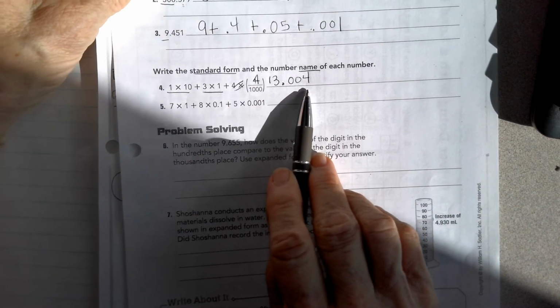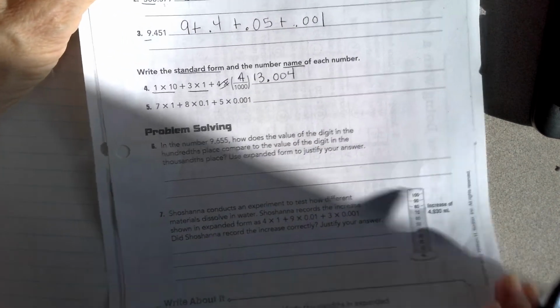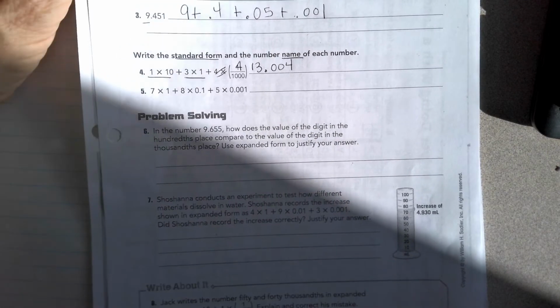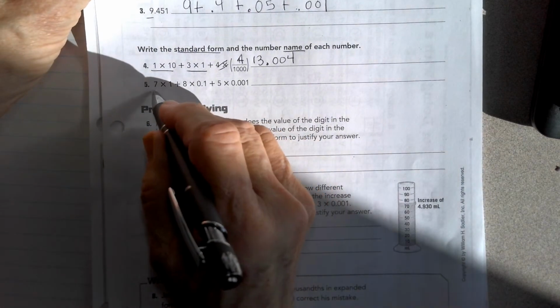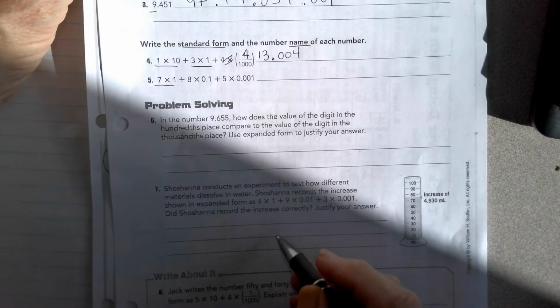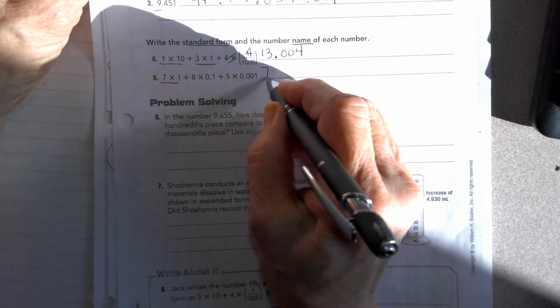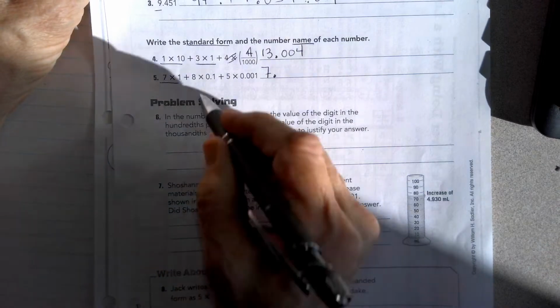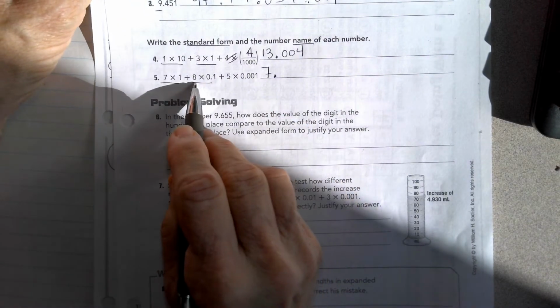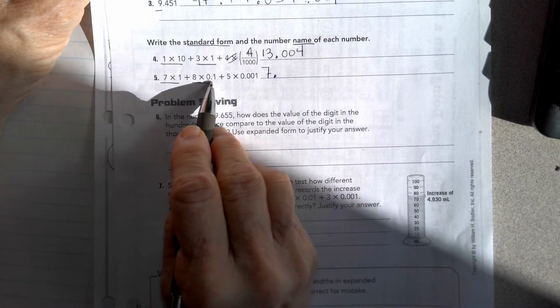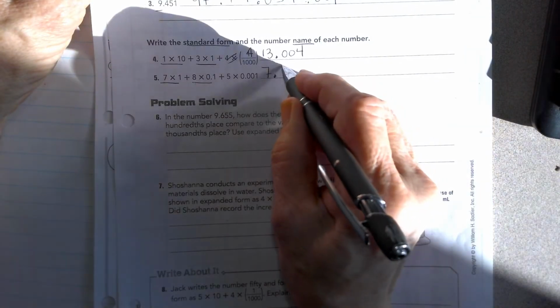All right, now let's get this decimal and then we'll write the words. So this is, what is 7 times 1? 7. This comes up to a decimal, so we'll wait on that one. So 7, and where's this 8 going to be? In the tenths. So it's going to be 8 tenths.